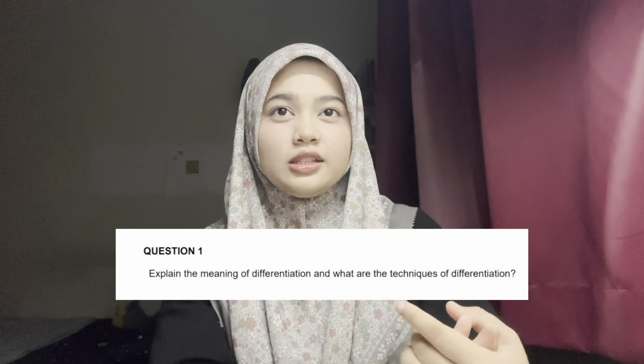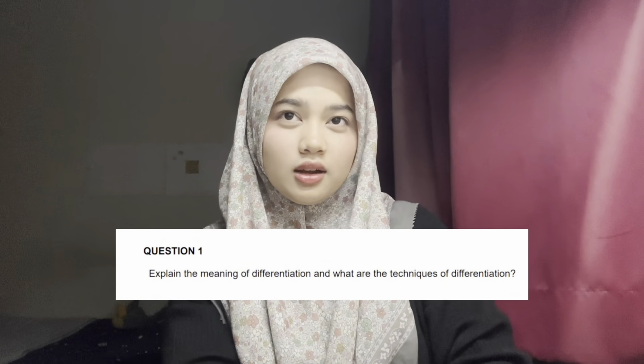Question 1, explain the meaning of differentiation and what are the techniques of differentiation. The meaning of differentiation is the process of finding the rate of change of the slope of a curve at any point. So there are 4 techniques for differentiation.